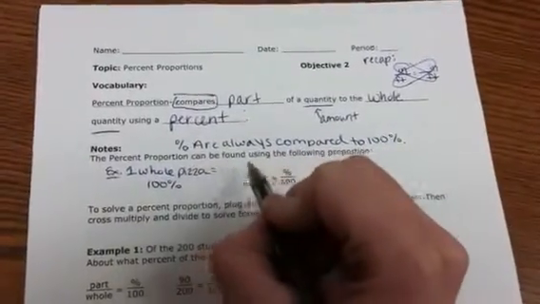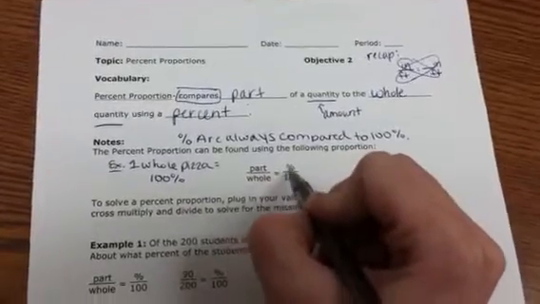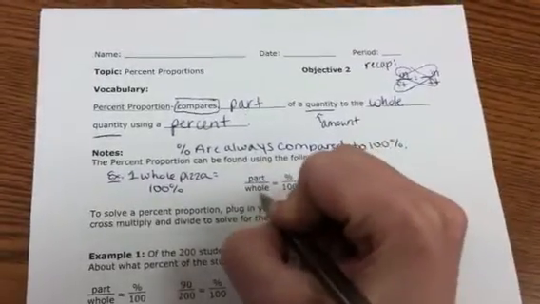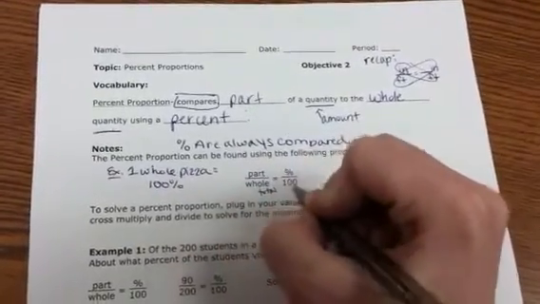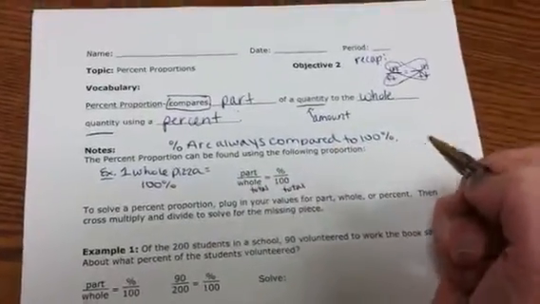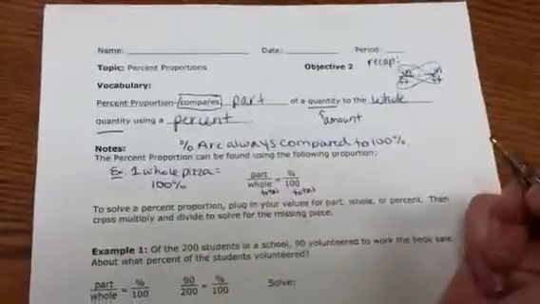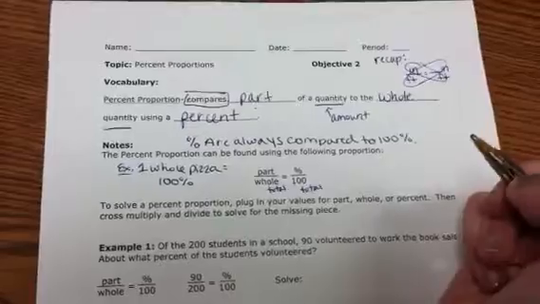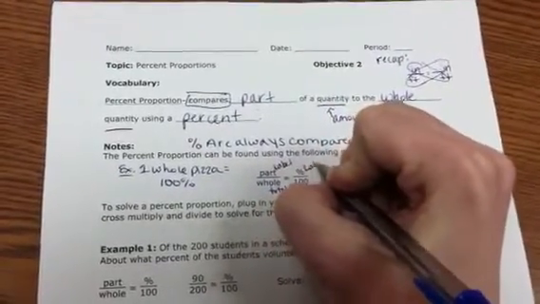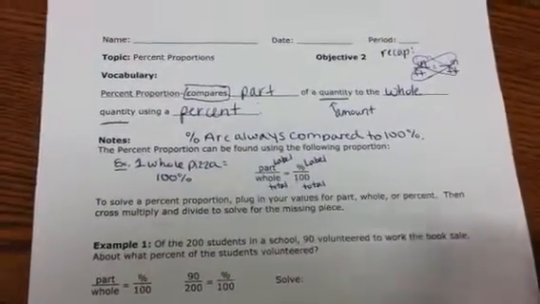So a percent proportion can be found using the following proportion: part over the whole equals percent over 100. These are our totals. A total whole is the same thing as a total of 100%. So the top, the part, and the percent are just a small value of the whole or the 100%. You need to make sure you always put a label of whatever part of the total you're wanting to find.